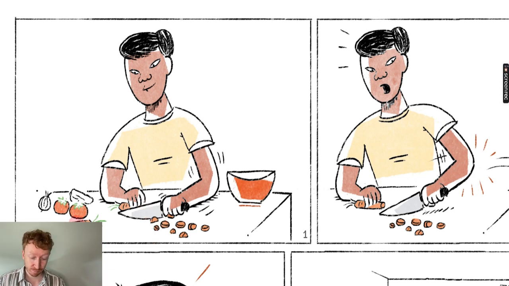On the table, there is another carrot. There are 2 tomatoes. There is some garlic. And there is a red bowl. The red bowl is near the edge of the table. So this is the edge of the table, and the bowl is very near the edge of the table.